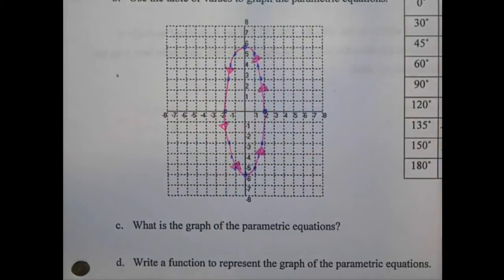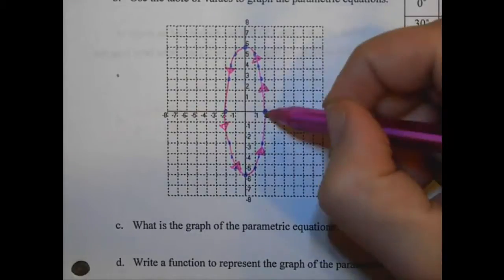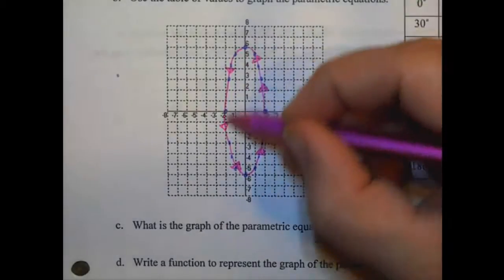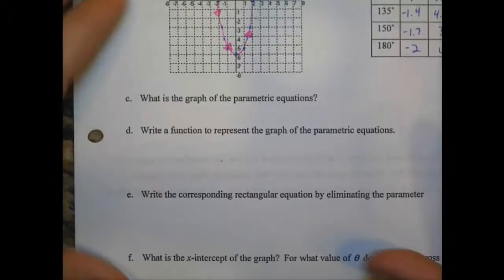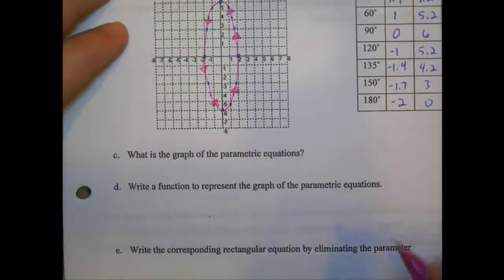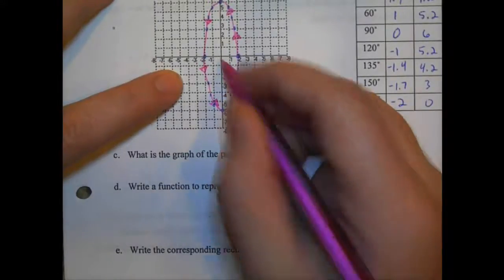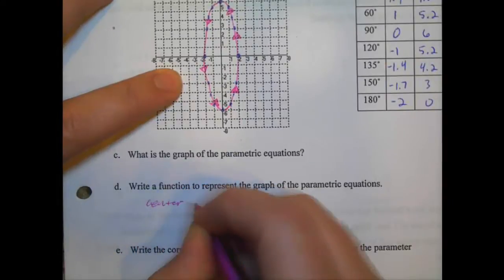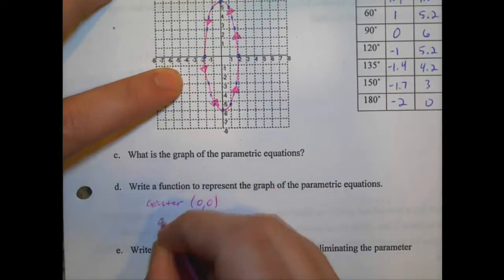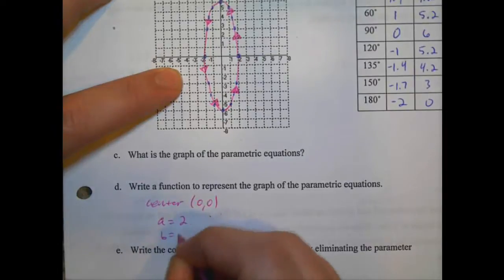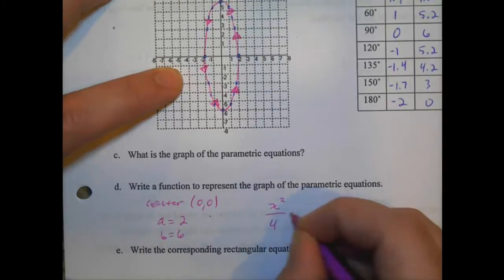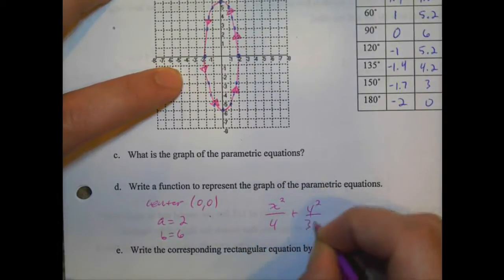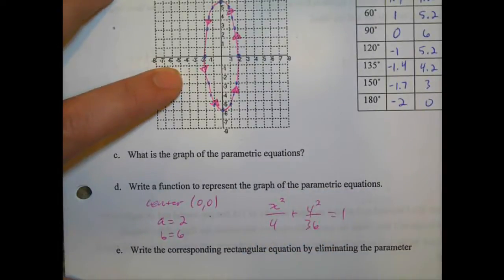Right, so there are our arrows on our parametric equations. They're going around in this direction because that follows the angle, so it continuously rotates about that ellipse. Now to write a function that represents this graph, a function of an ellipse. It looks like the center is at 0, 0. In my a direction I have 2, in my b direction I have 6. So I have the equation x squared over 4 plus y squared over 36 equals 1. There's our equation of our ellipse.